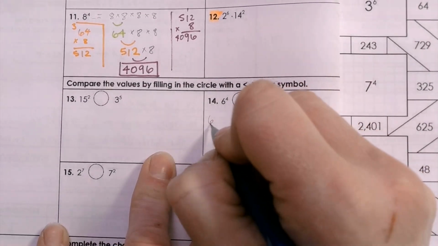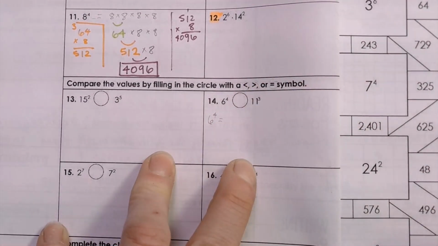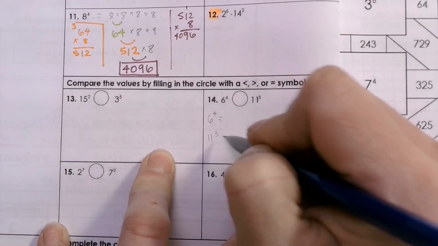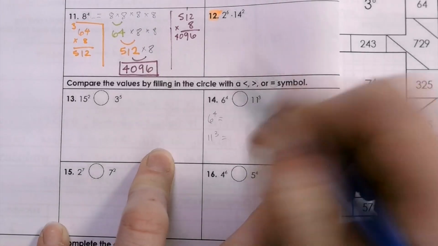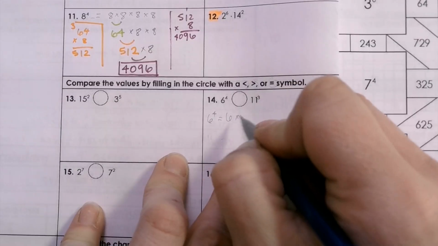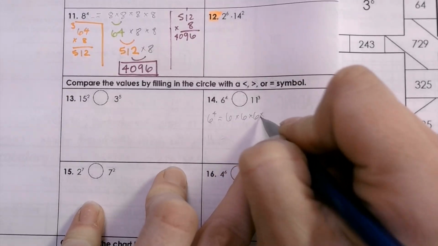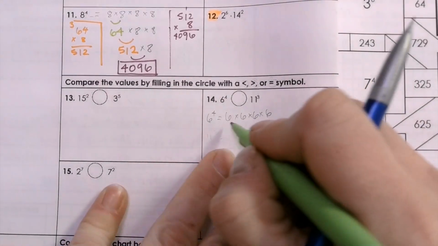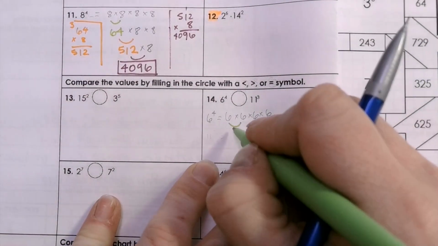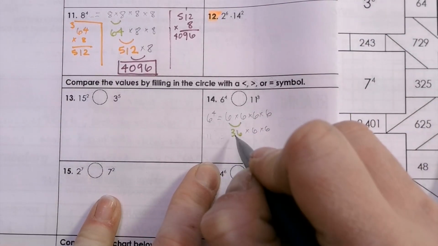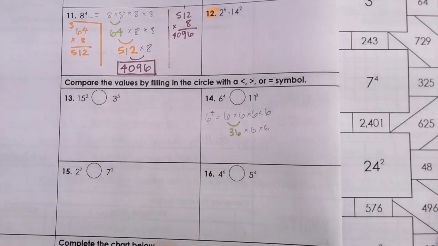I need to know what is 6 to the 4th power, and I need to know what is 11 to the 3rd power. Okay, so let's do 6 to the 4th first. This is 6 times 6 times 6 times 6. So first I will do 6 times 6. That is 36. And now I still need to do 36 times 6 times 6.